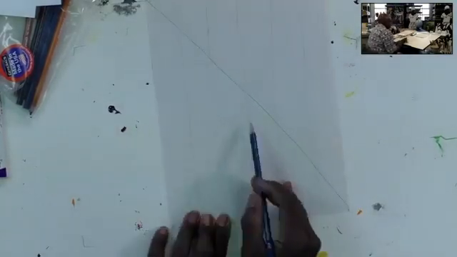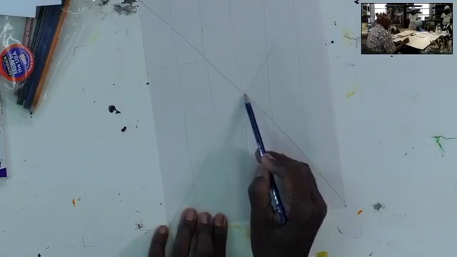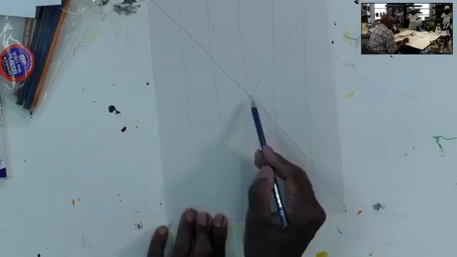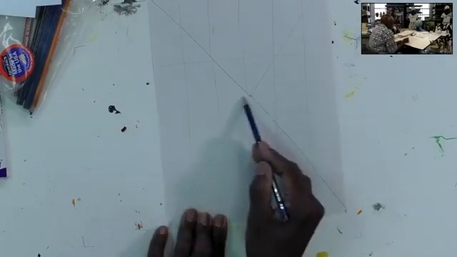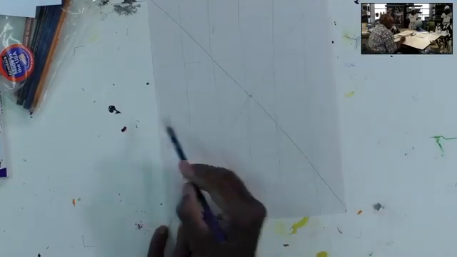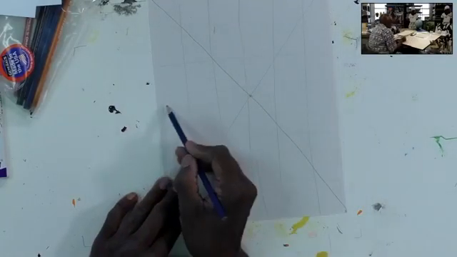Now, I want you to try to draw a line that intersects the middle here. So, place your pencil where you think the middle of the paper is, or the middle of this X that you've just drawn. And I want you to see if you can hit the center and draw a line straight across.